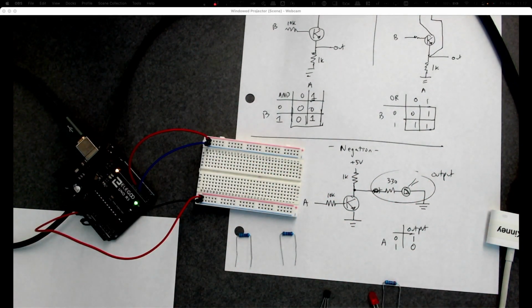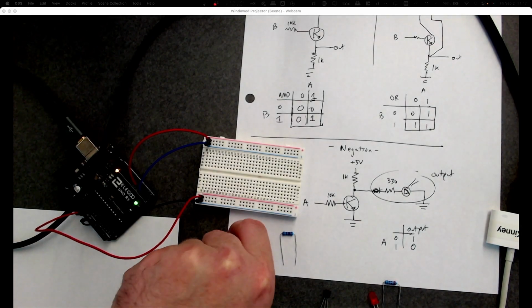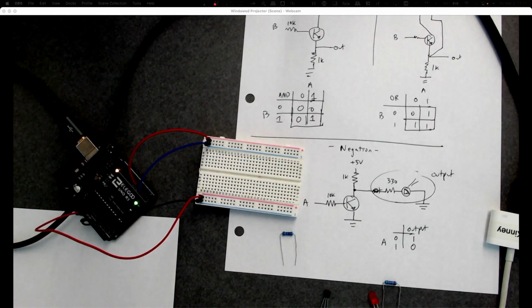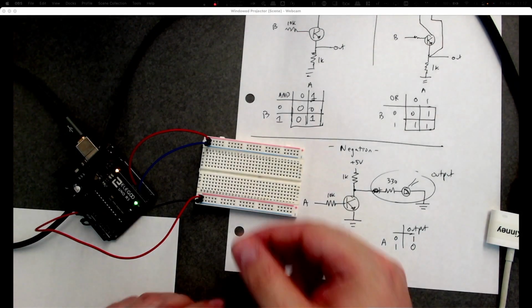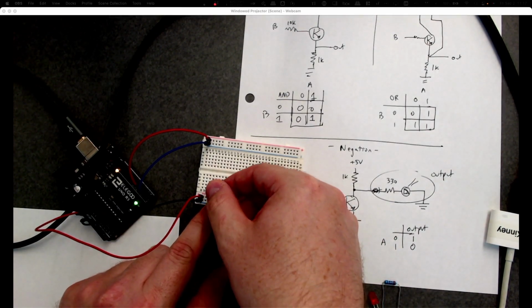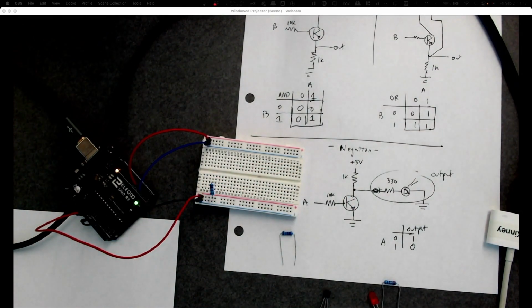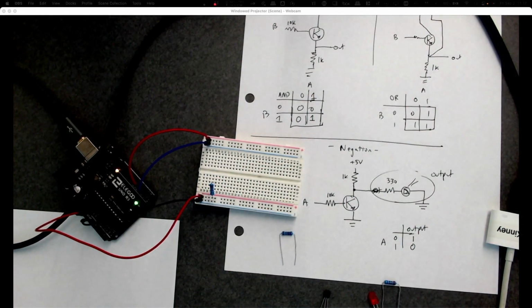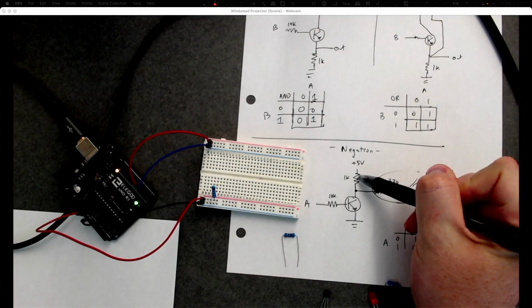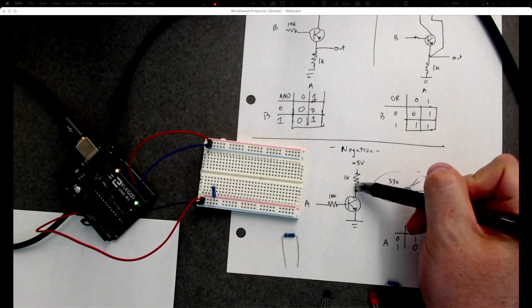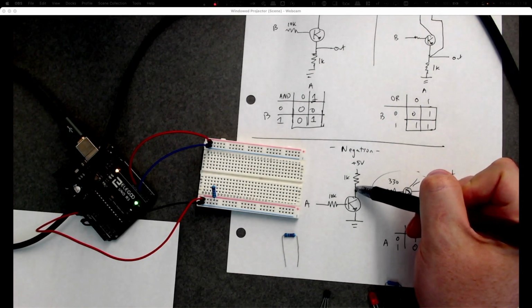Okay, and let's get the 1K resistor in first. So that's from power, okay, which would be here. Okay, so that's my 1K resistor. That's this guy here in my diagram, connected to 5 volts, and then I'll do stuff to it.